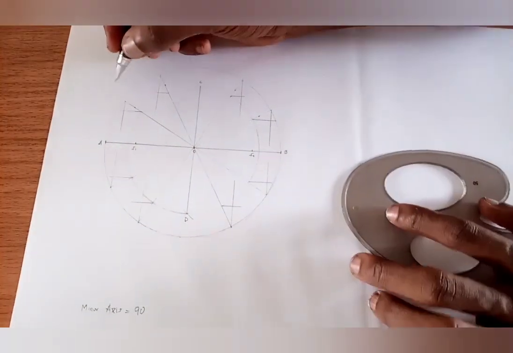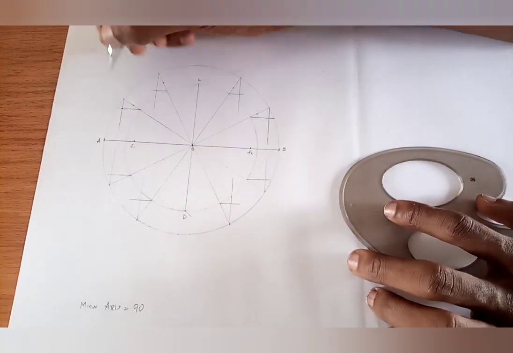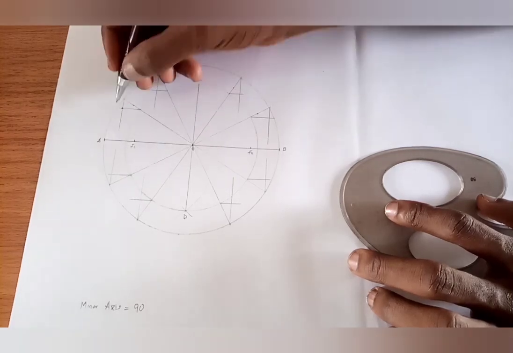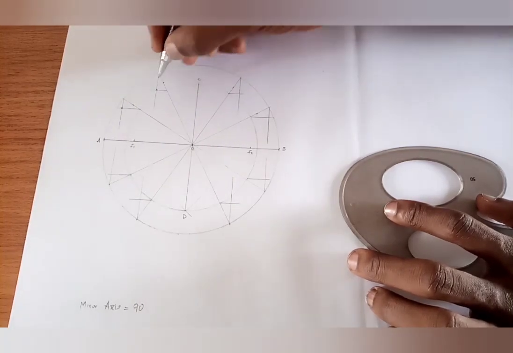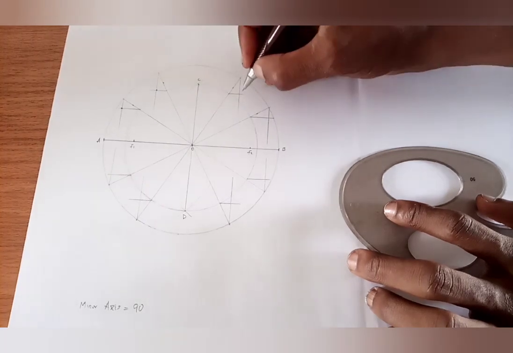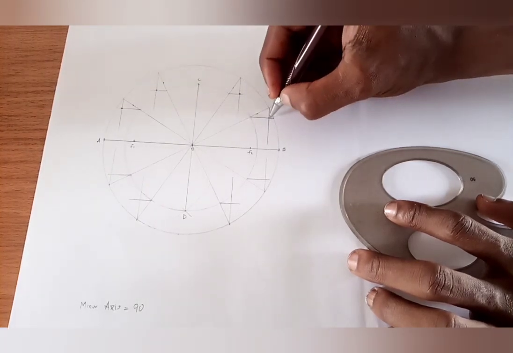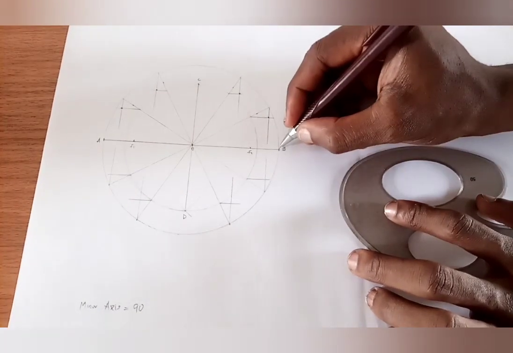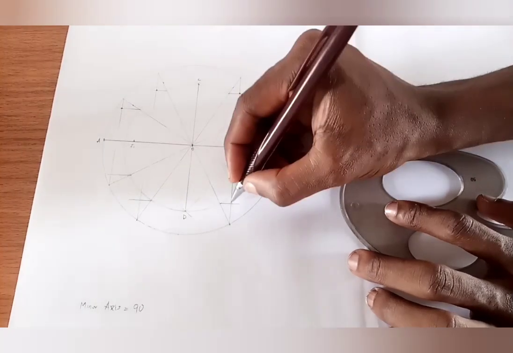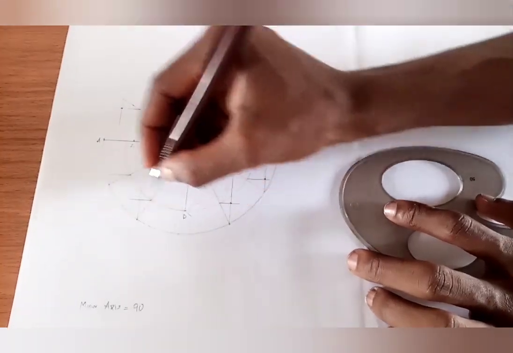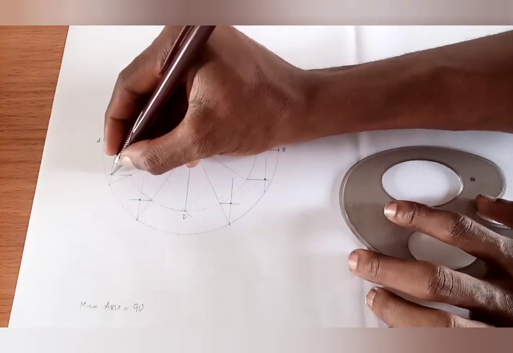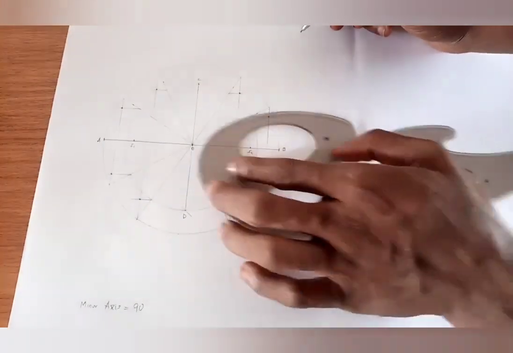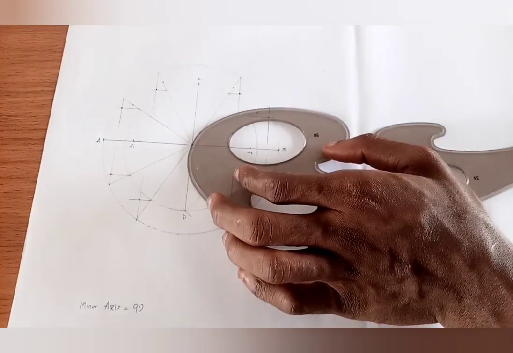Now, where am I joining? I'm joining these points of intersection: this point A, this point of intersection, passing through C to this point, to B, then to this point, then to D, and this point. So I'll be joining those points of intersection, picking 3 at a time.